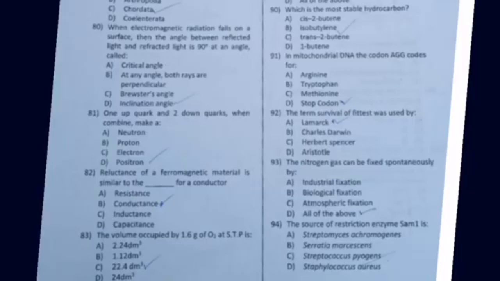The term survival of the fittest was used by, the correct option is C, Herbert Spencer. 93. Nitrogen gas can be fixed spontaneously by, the correct option is atmospheric fixation. 94. The source of restriction enzyme is. The correct option is B.